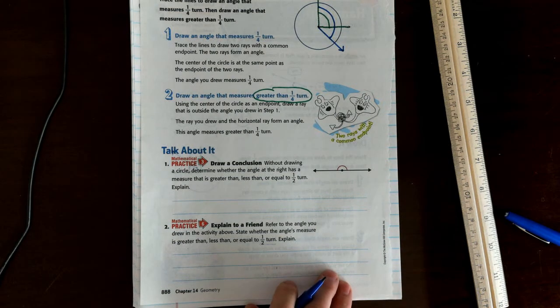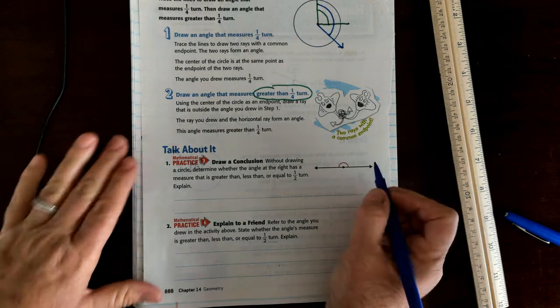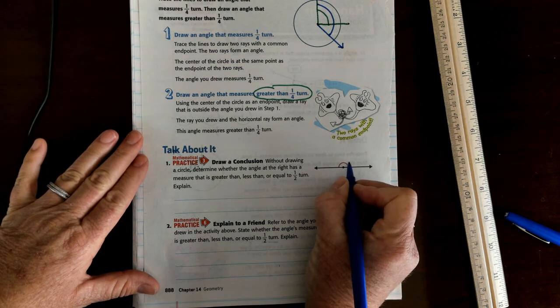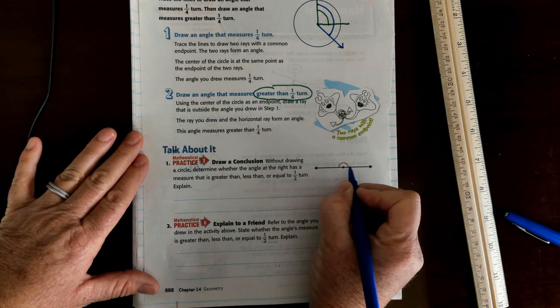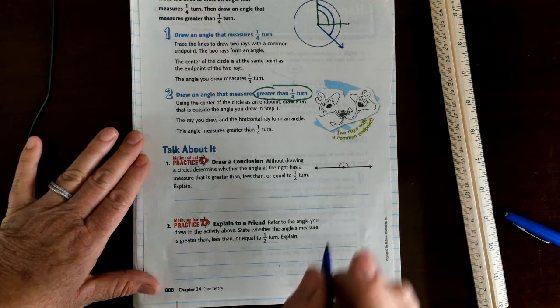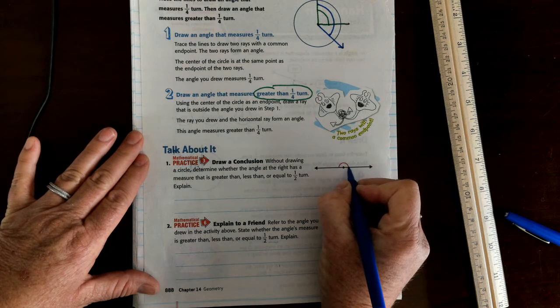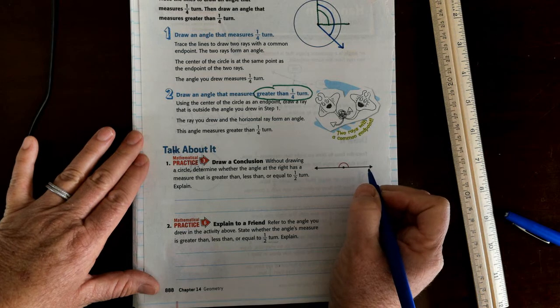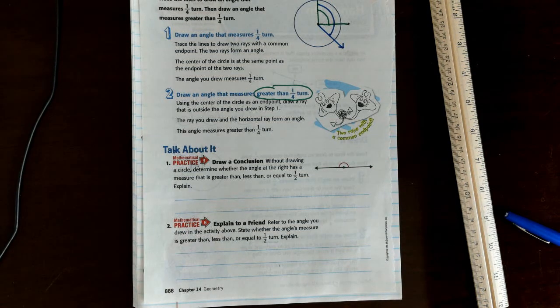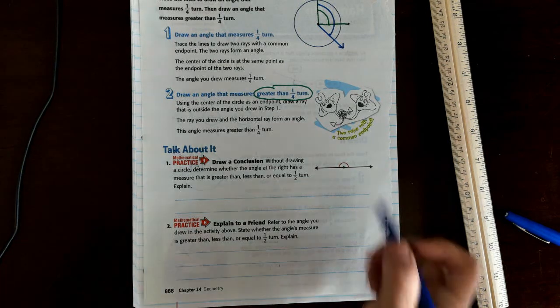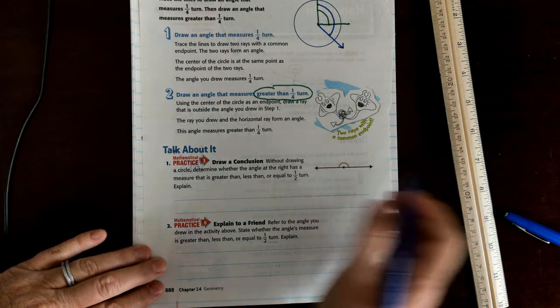And it goes all the way from one line to the next. So it goes all the way around. So, well, not all the way around. If it went all the way around, that would be a full circle. This is a half, so it goes from one ray all the way to the other, which would mean that it is a half a turn. So the angle basically is a straight line.